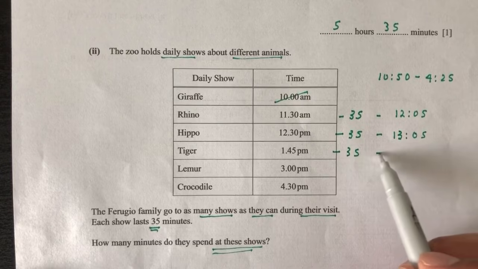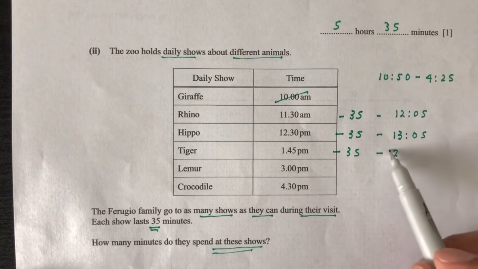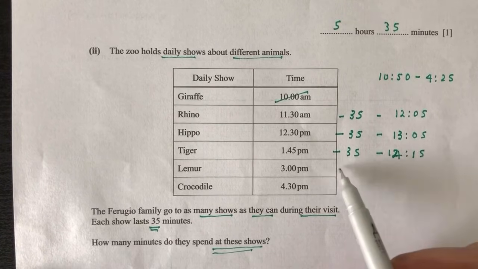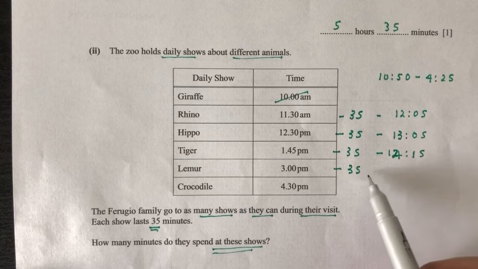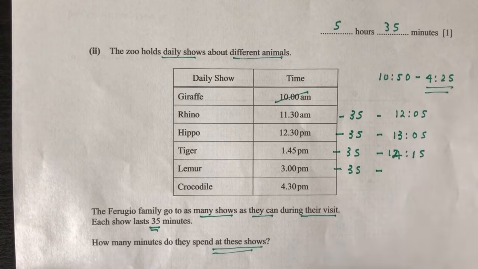So 35 again. And now it will be what time? That will be 14:15. And this one at 3 p.m., so they can still attend this one. And this one will be too late because they leave at 4:25.